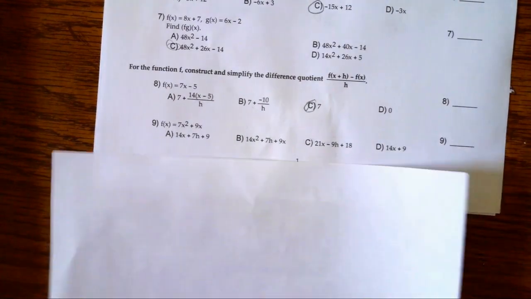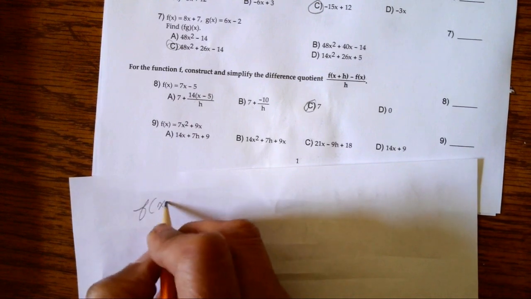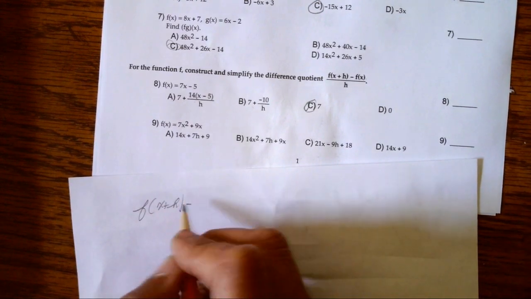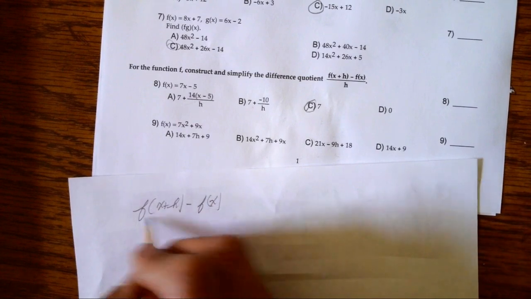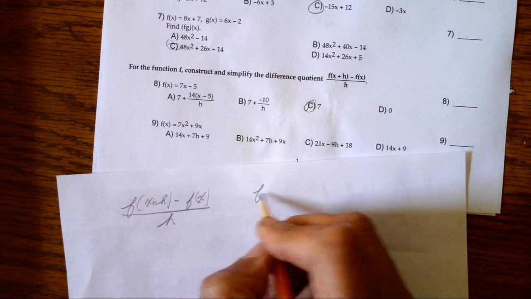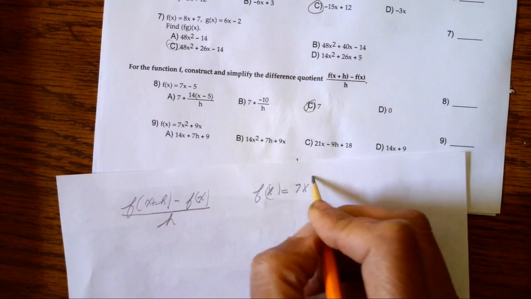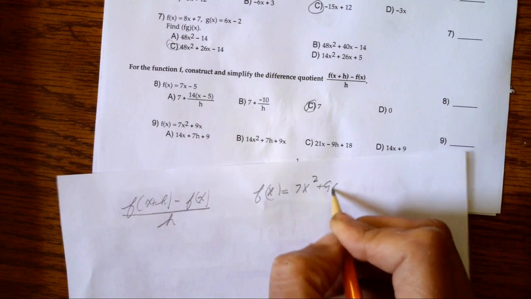Very good, Mr. Holmes. So once again, the difference quotient is f of x plus h minus f of x divided by h. And here we have f of x defined as 7x squared plus 9x.